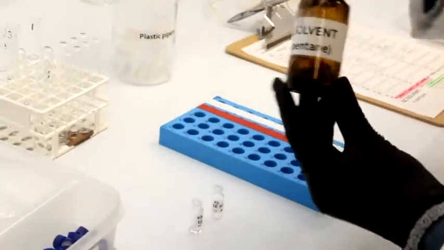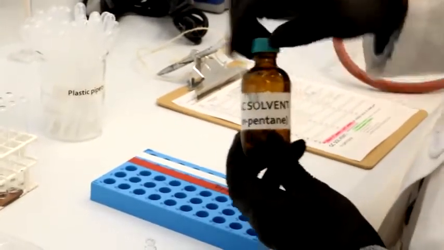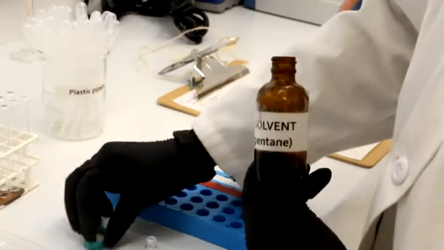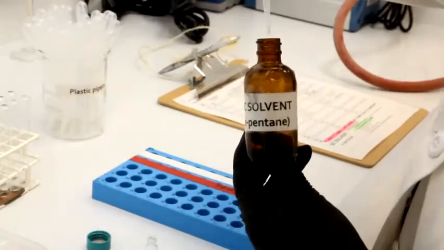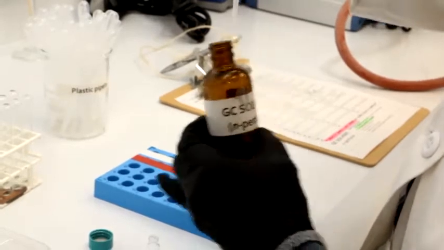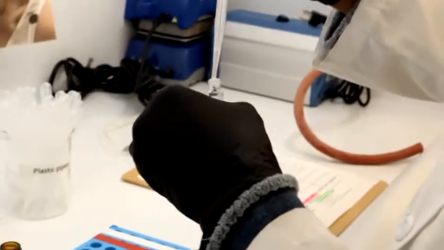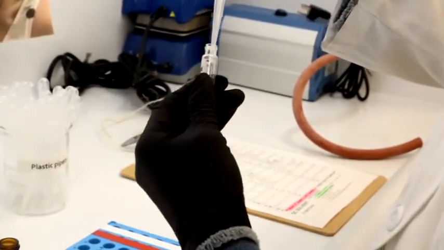And just like with the HPLC, we're going to take our GC solvent, and we know that it's in pentane, and we're going to fill it up to the 1 ml mark, which is outlined here.